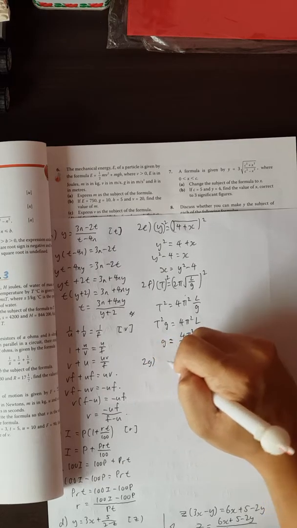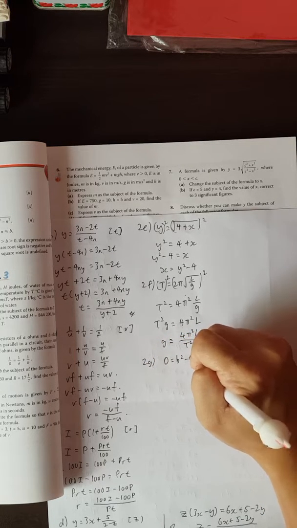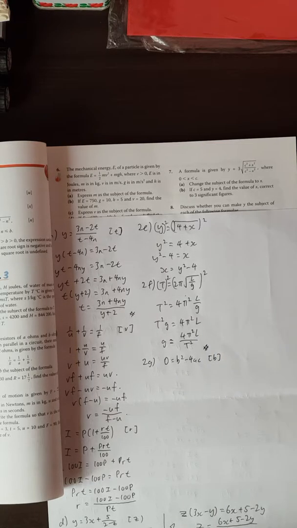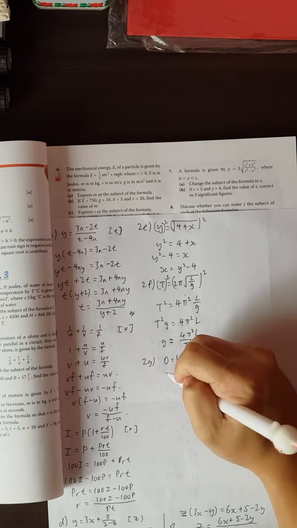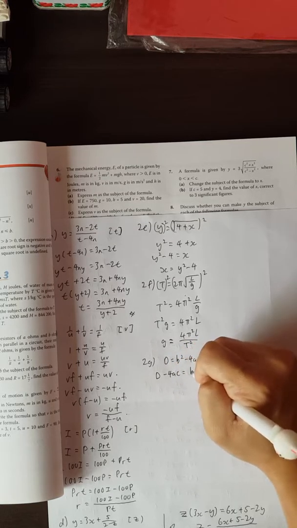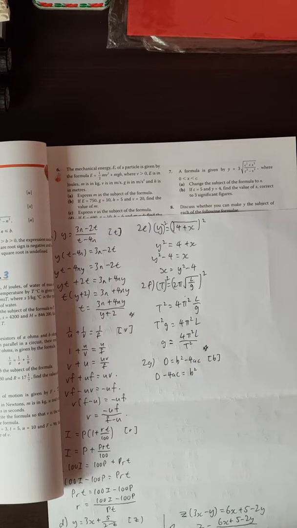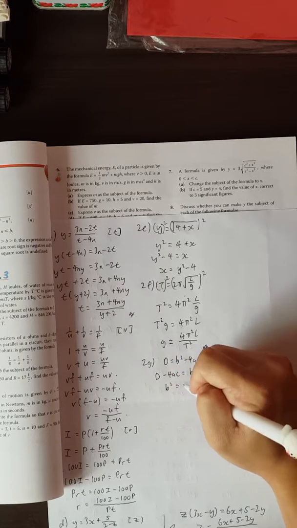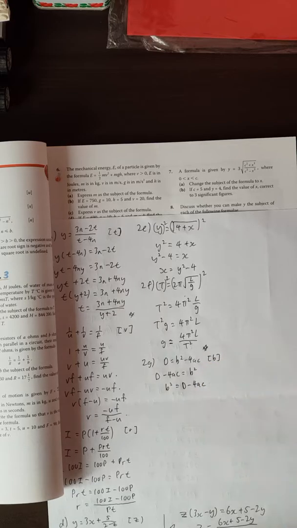2g: d equals b squared minus 4ac. Want to make b the subject. Same thing. Algebra with the subject on one side, algebra without the subject on the other side. So in this case it's b. Now, square and square root are opposite to one another.